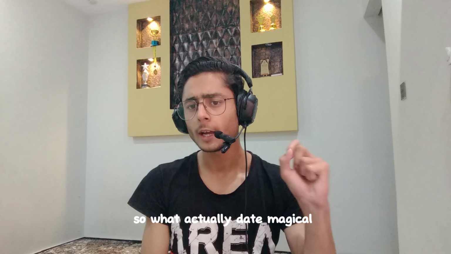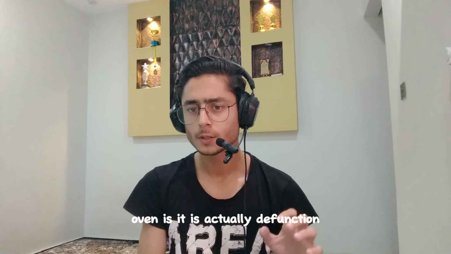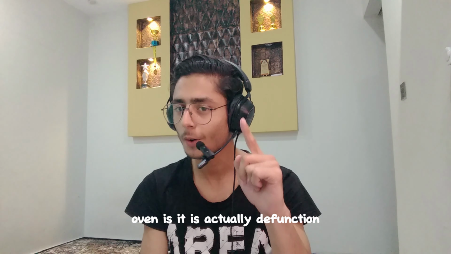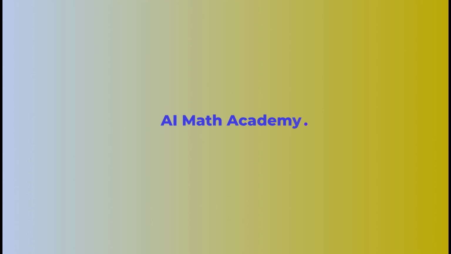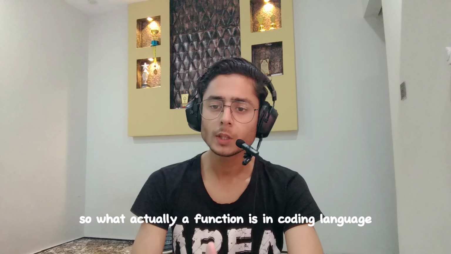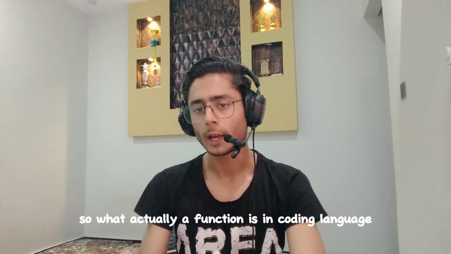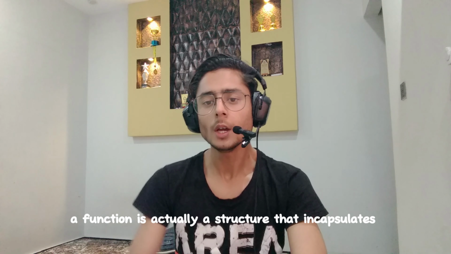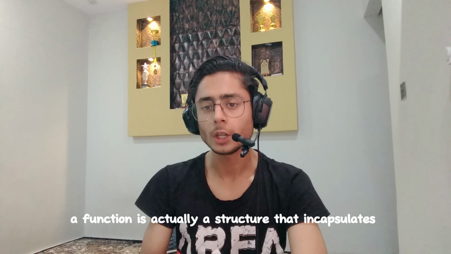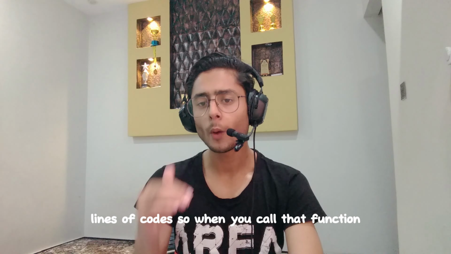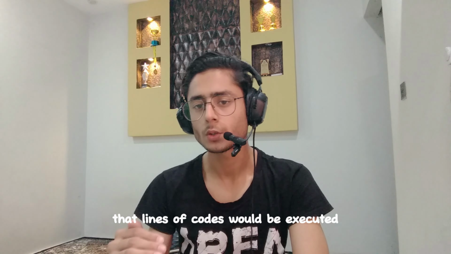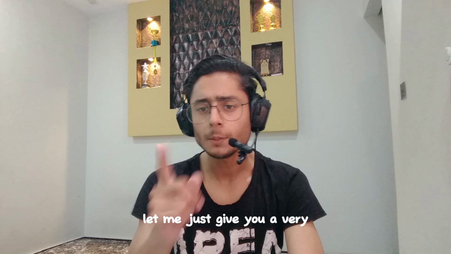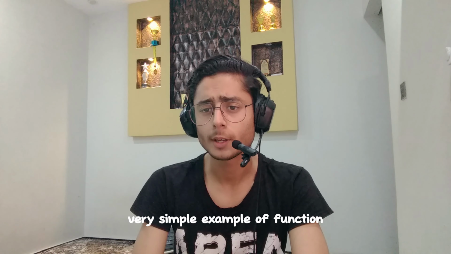So, what that magical oven actually is, is a function. So, what actually is a function? In coding language, a function is a structure that encapsulates lines of code. So, when you call that function, those lines of code will be executed. Let me give you a very, very simple example of a function.